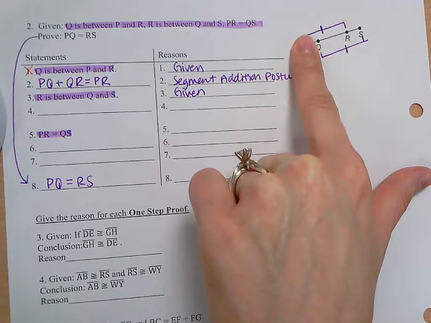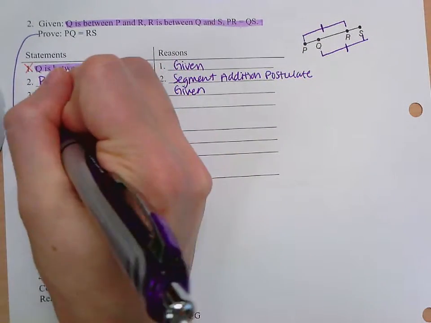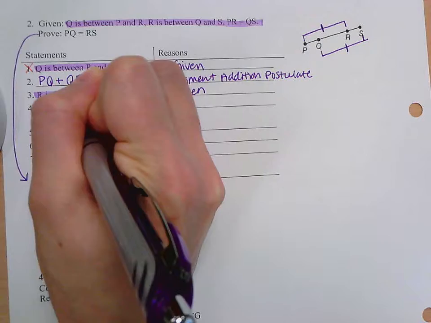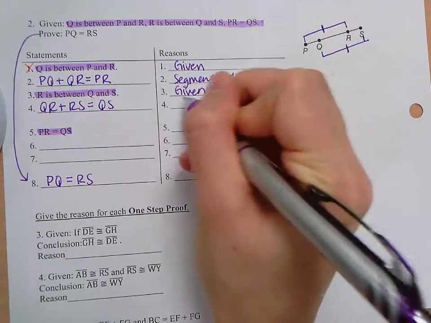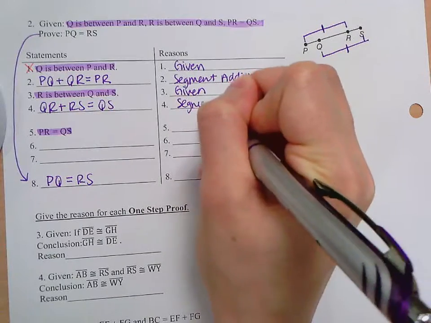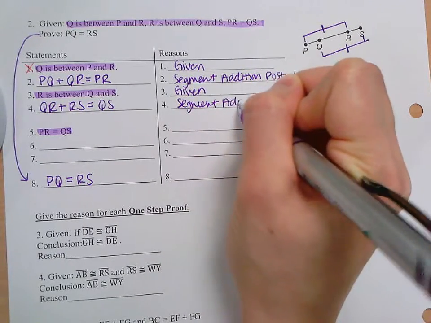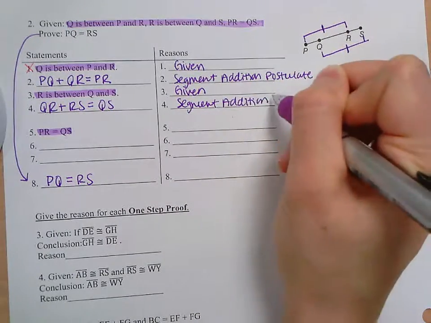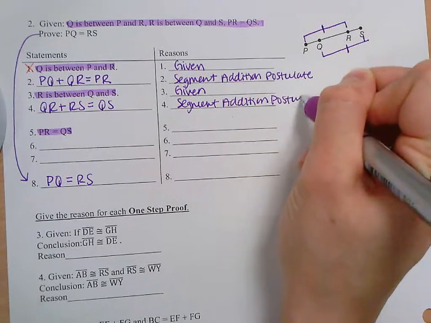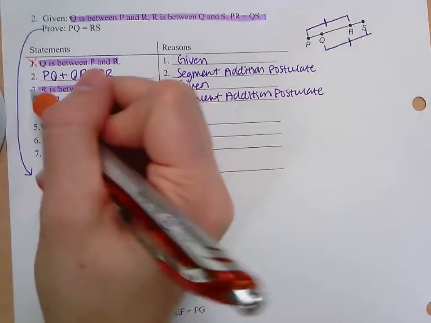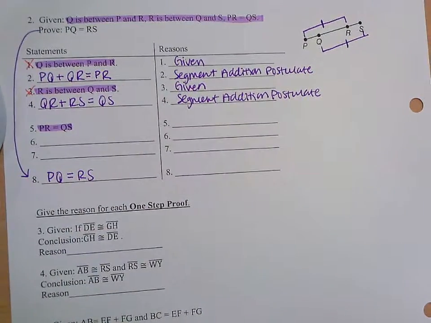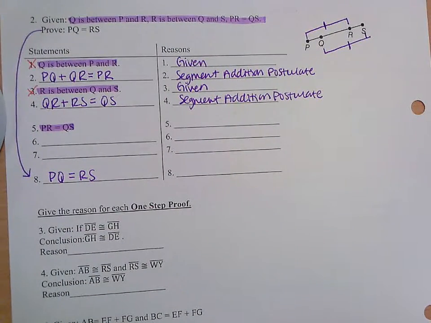Kylie? Yes, same thing. QR plus RS is equal to QS. Segment addition postulate. So I used the given information in line 3 to make that conclusion.